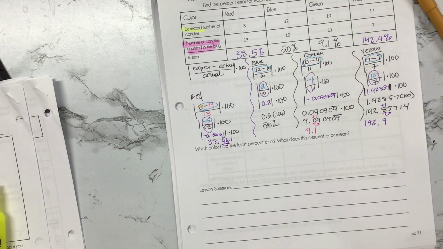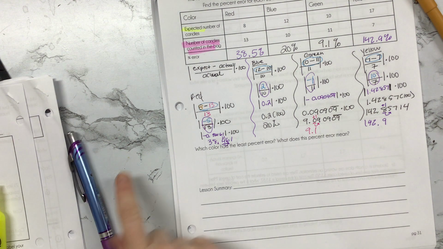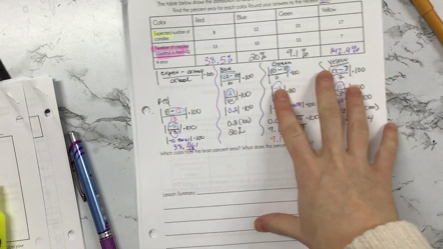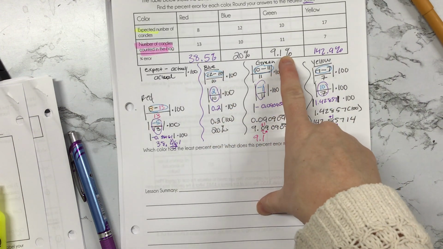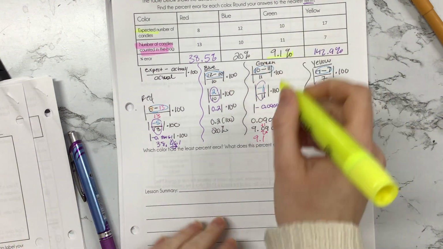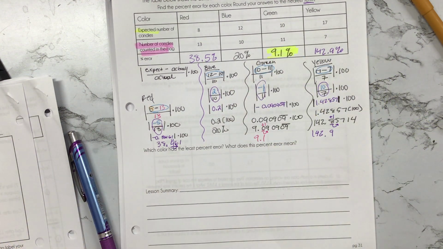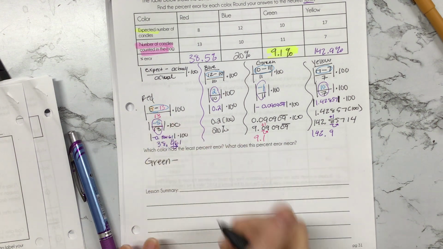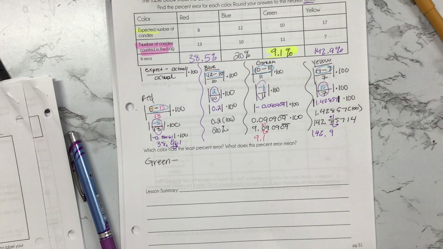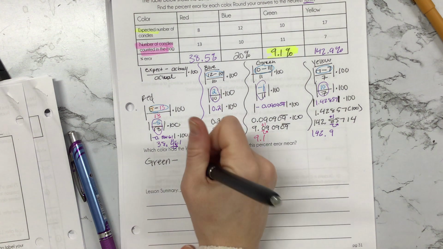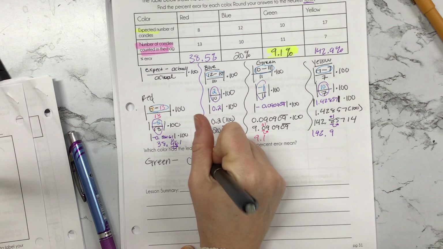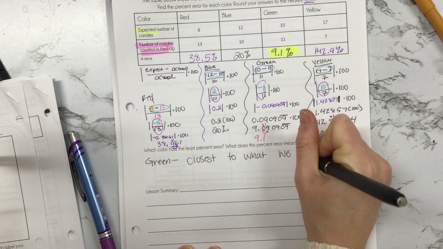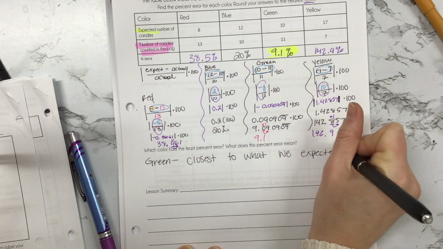So which one of these had the least percent error? And this is why we can use these, right? It helps us compare. Okay, so 9.1 is the smallest. So green had the smallest percent error. And what that means is that it was the closest to what was expected to happen.